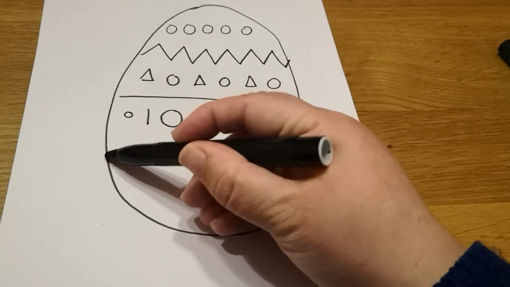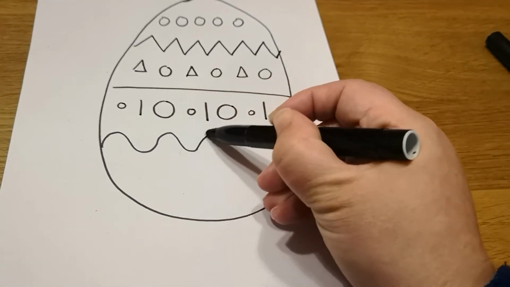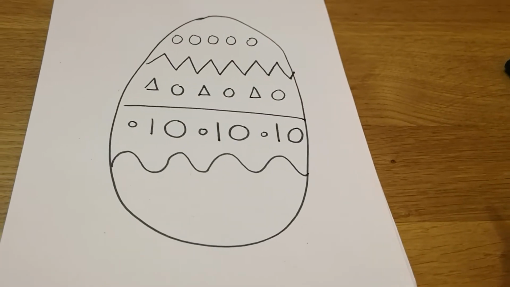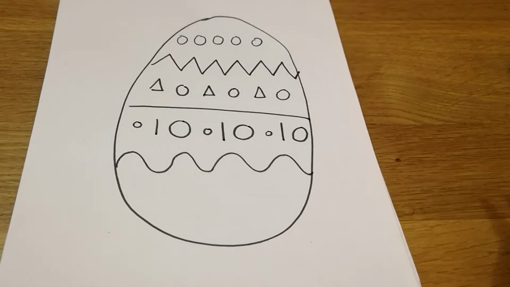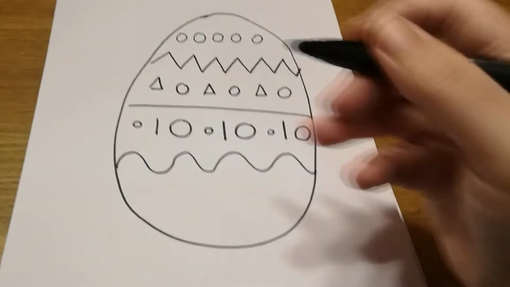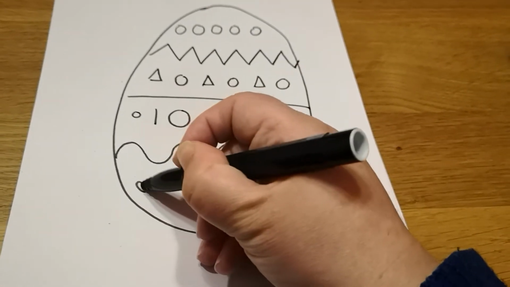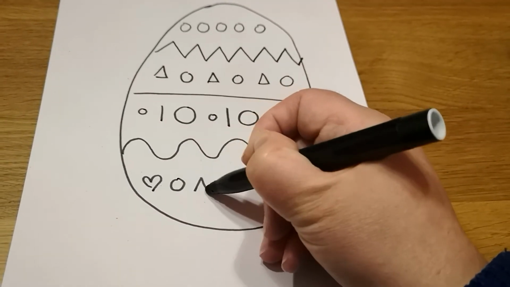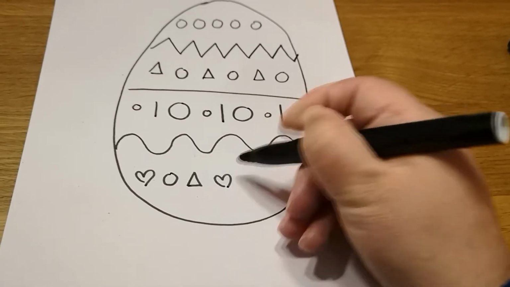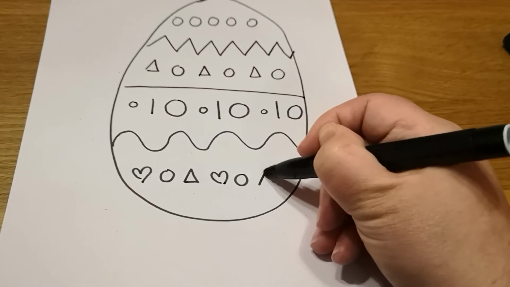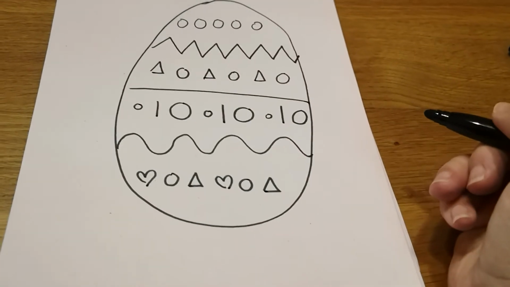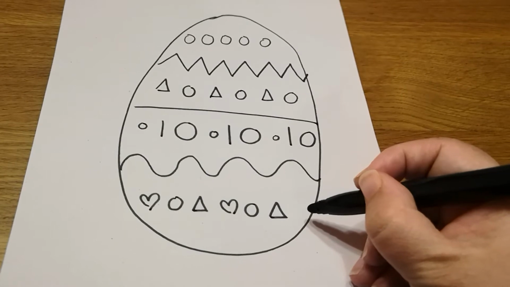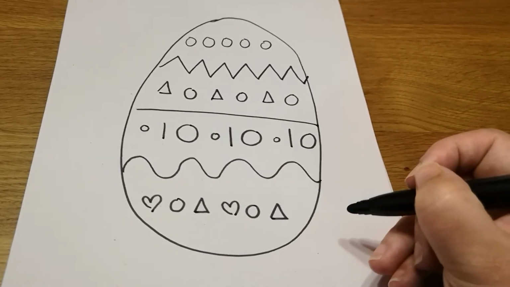Right, I'm going to do a wiggly line next. Wiggle, wiggle, wiggle, wiggle. I think I've got room for one more thing at the bottom. Ooh, what am I going to do? I know. I'm going to do heart, circle, triangle. Heart, circle, triangle. There we go. What would I put next if I was carrying on my pattern? That's right, I'd put a heart.